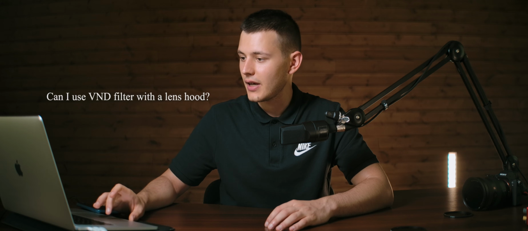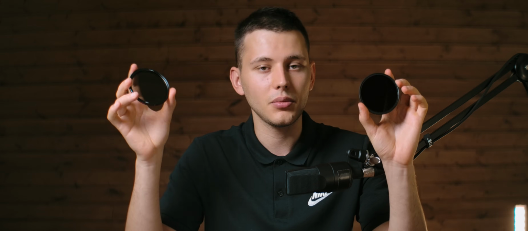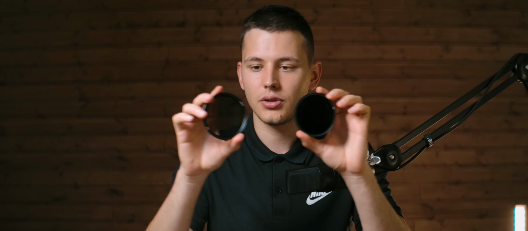And one more question we just received: can I use the variable ND filter with the lens hood? And the answer is no. Unfortunately, you cannot use the lens hood. Have a look at these 2 filters. They are the same filter thread size, so this one is 77mm as well as this one, but you see the variable ND filter is a little bit bigger, so that you don't have any vignette. So this filter doesn't produce any vignetting, but because of that you cannot apply the lens hood over it.